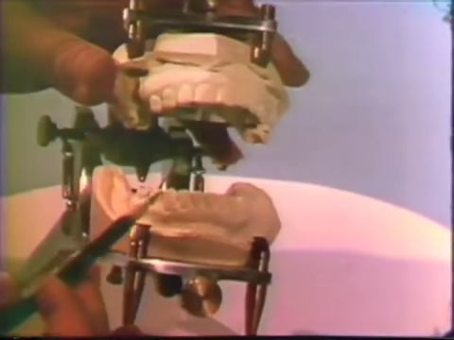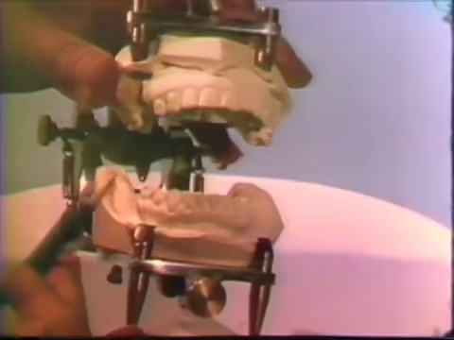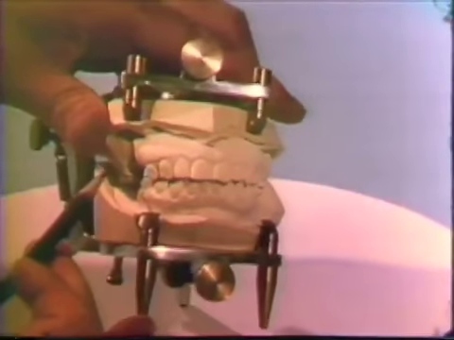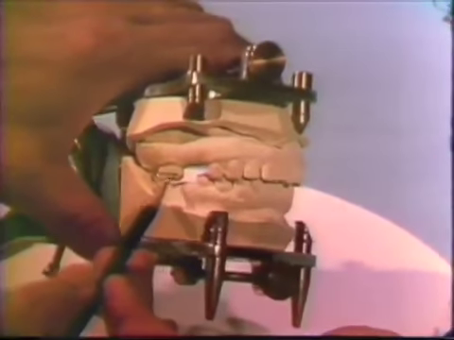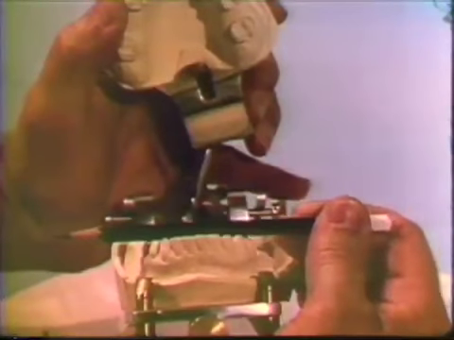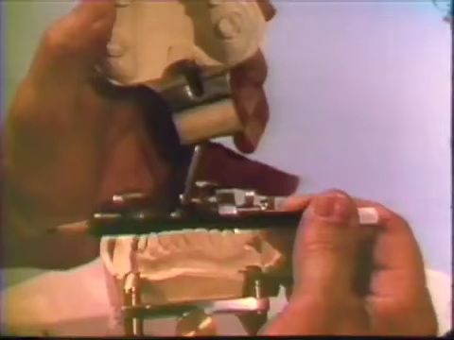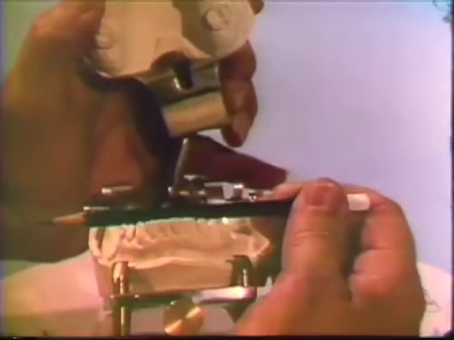Changes in the level of the posterior occlusal plane can be observed in relation to the anterior teeth and other commonly utilized landmarks. Variations in occlusal height bilaterally can be easily discerned.